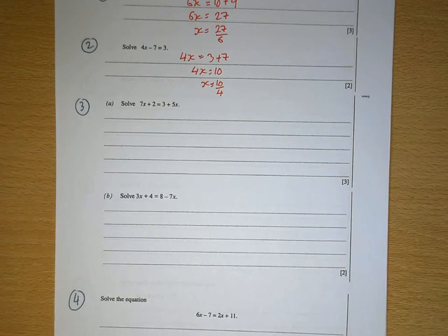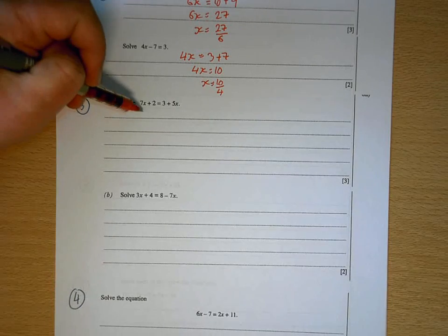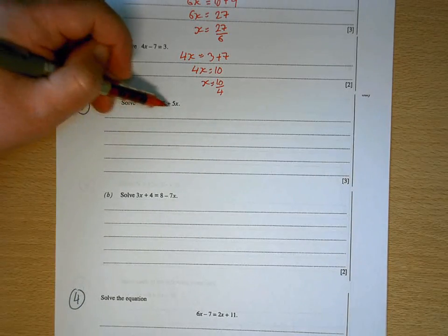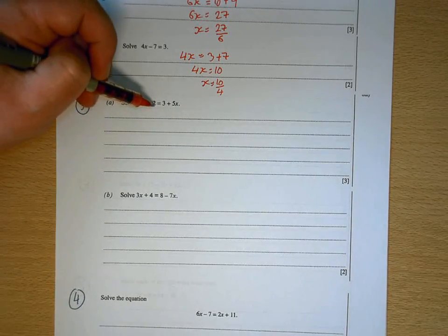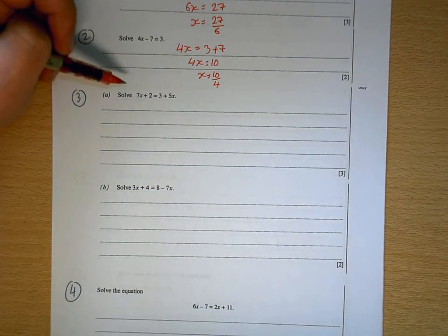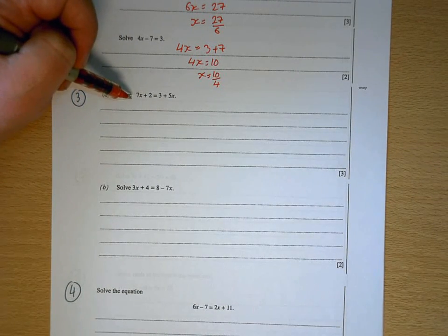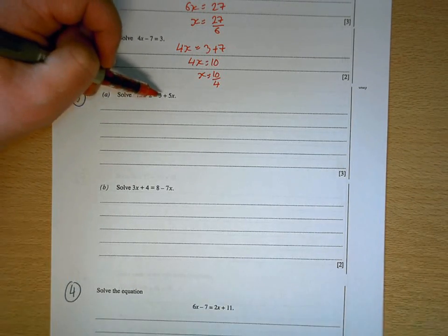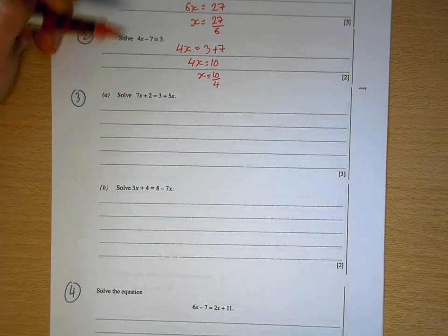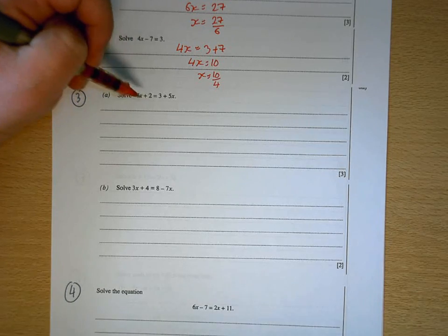Right, the third question here now is a little bit more involved again, because you'll see that we have x's on both sides. We have unknowns on both sides and numbers on both sides. And what we do here is we need to get all our x's, all our unknowns on one side, and all numbers only on the other side. And the method's the same. What you need to do is change the sign, do the opposite.